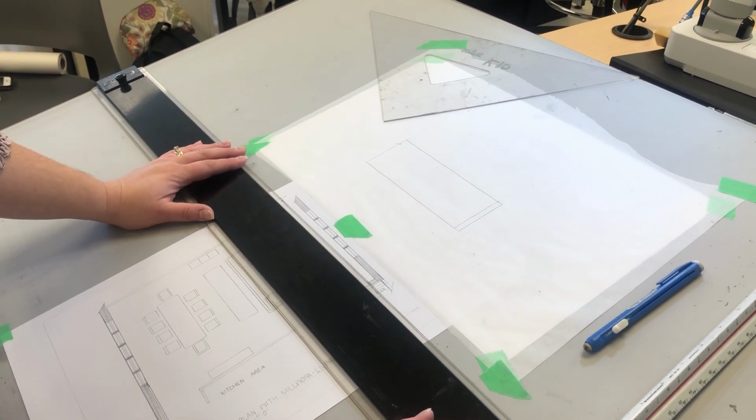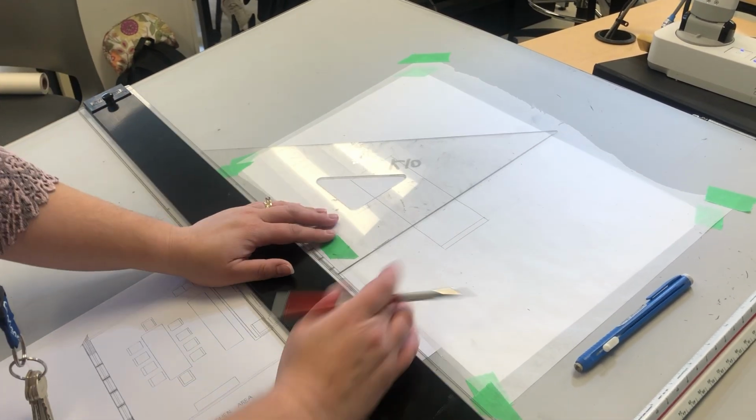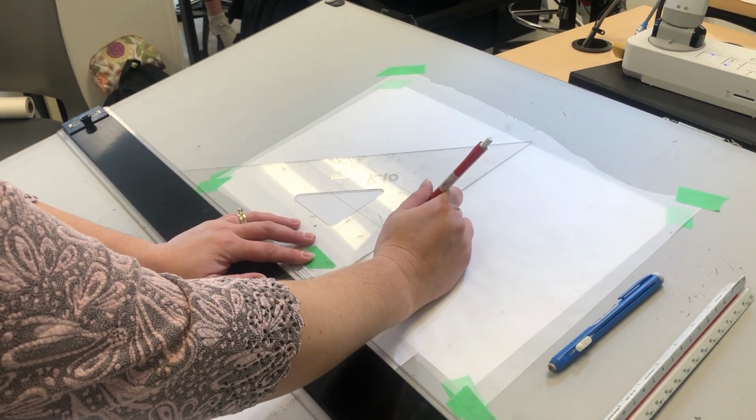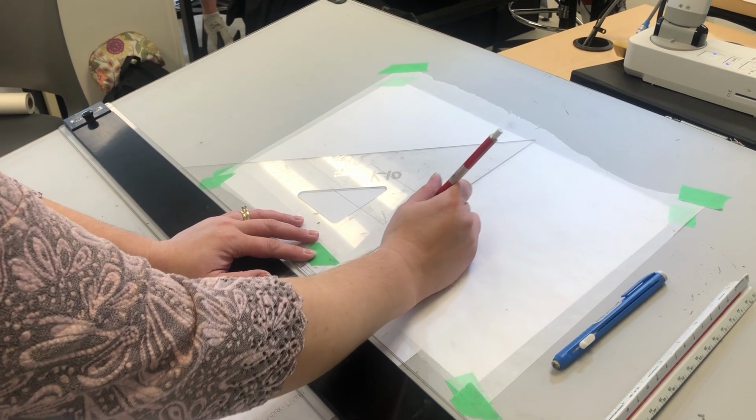The next thing I'd want to show would be my windows in the back. So again, I'm going to use my floor plan and jet it and bring up those lines, including my trim as well.